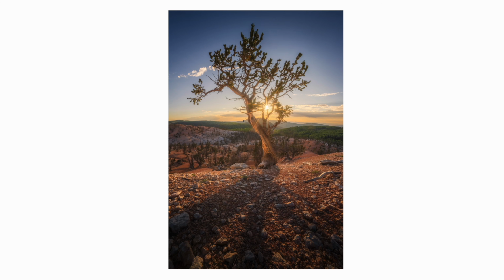Sometimes you might not be able to actually find a leading line within the landscape. However, you can position yourself with the sun to create leading lines in the shadow. So in this case, we have our main subject in our focal point, which is this tree, and the sun casting a shadow to create multiple leading lines up to our main subject.